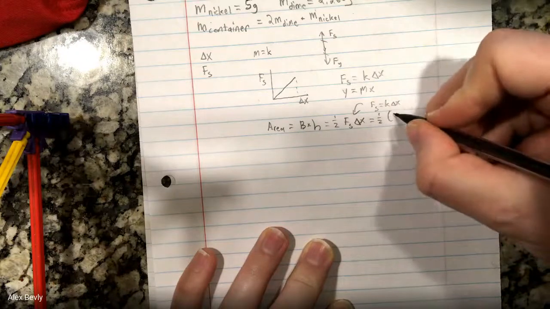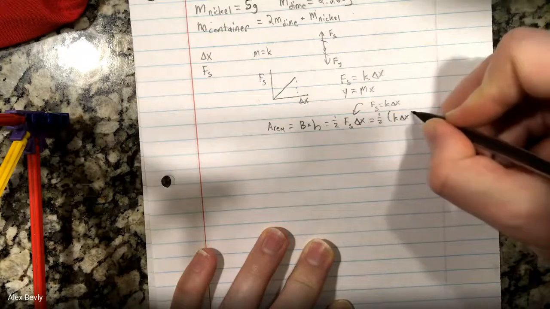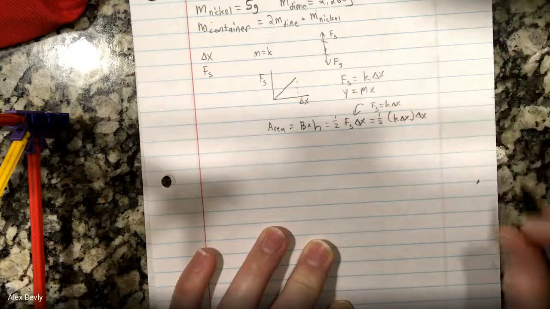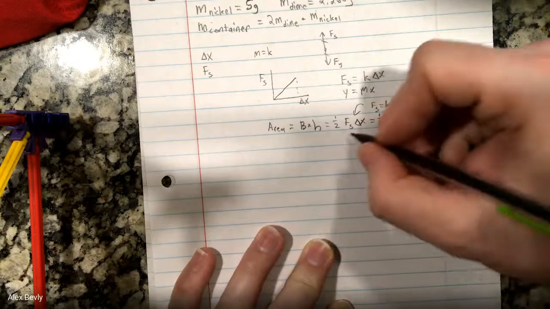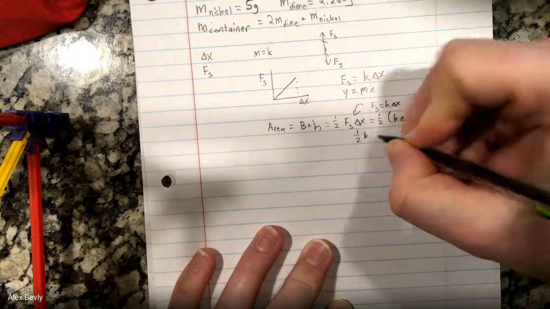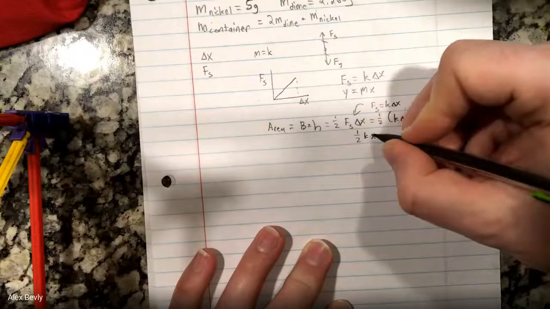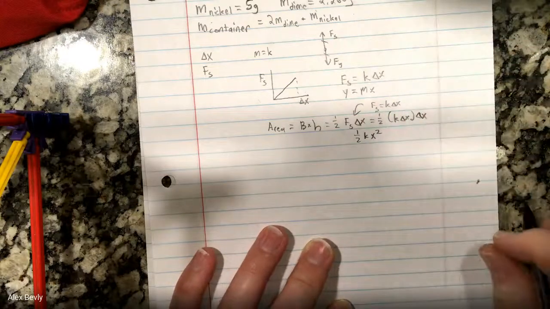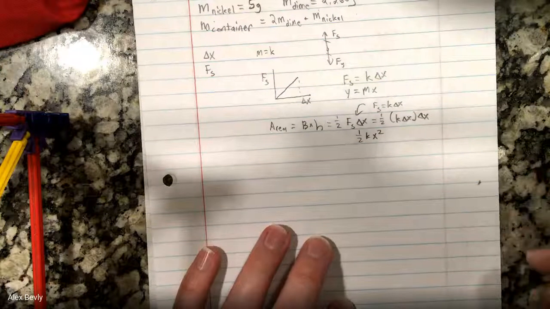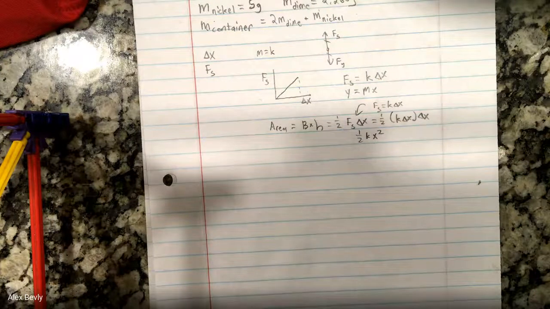So 1/2 times spring constant times displacement from equilibrium times displacement from equilibrium, or 1/2 spring constant times the displacement from equilibrium squared. And what does that look like? That looks like spring potential energy.